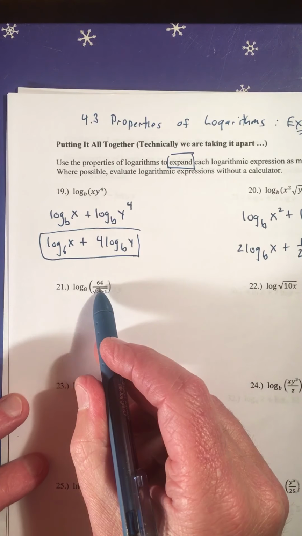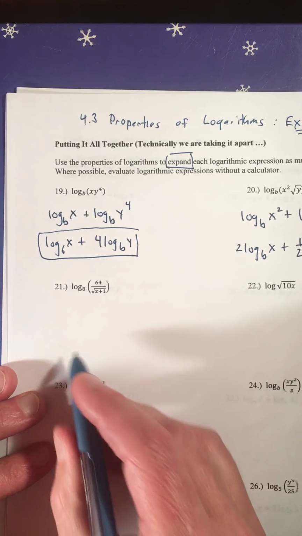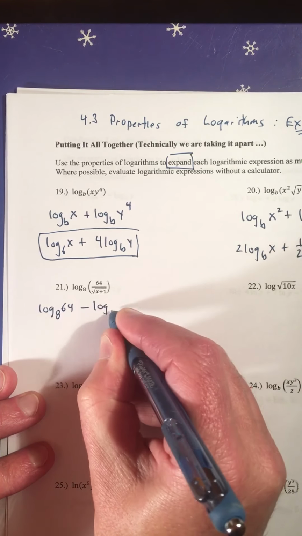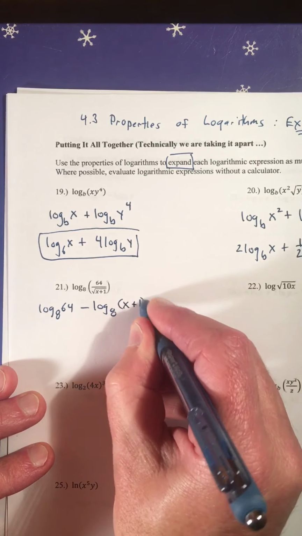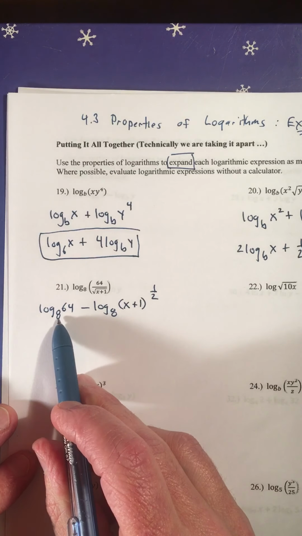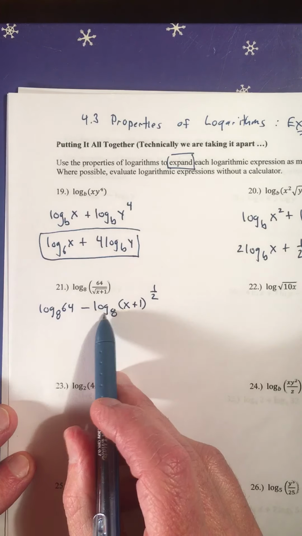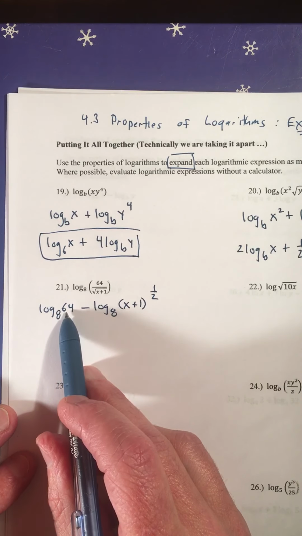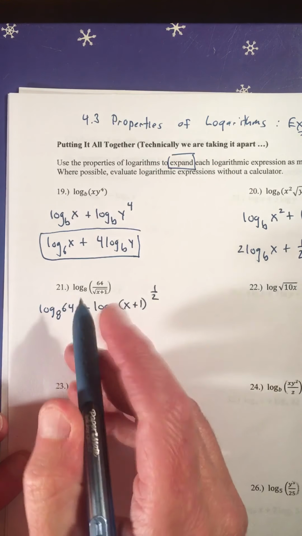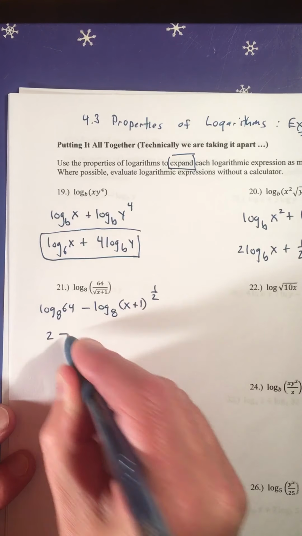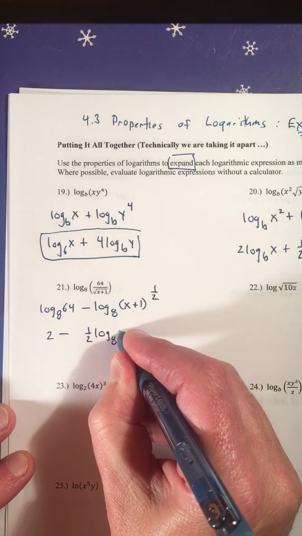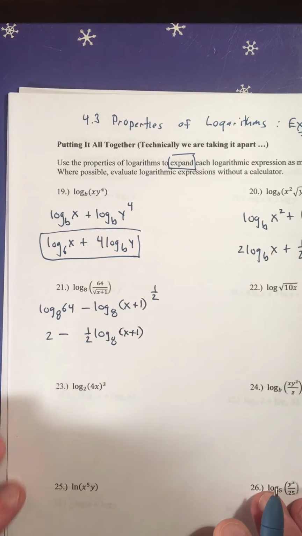Okay, now we have division, which everybody knows in logarithms is subtraction. So log base 8 of 64 minus log base 8 of, and I'm going to call x plus 1 raised to the 1/2. Now this one's very interesting because this is 8 to some power equals 64. To rewrite log base 8 of 64, what it means in exponents is 8 to what power will give me 64? Okay, 8 to the second power is 64. This 1/2 walks out front: 1/2 log base 8 of the quantity x plus 1.